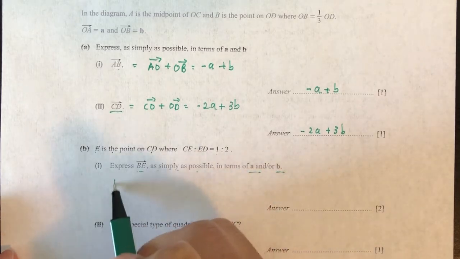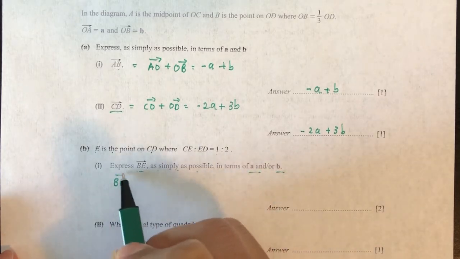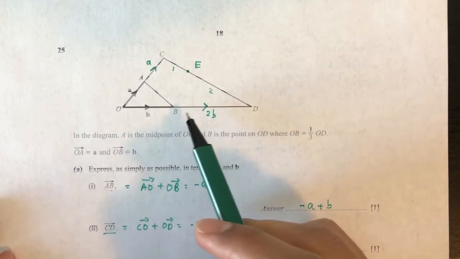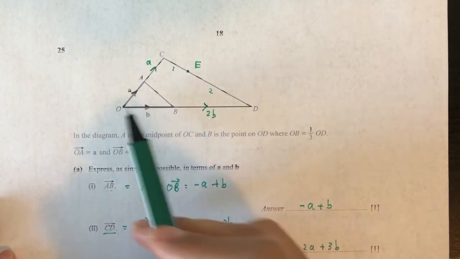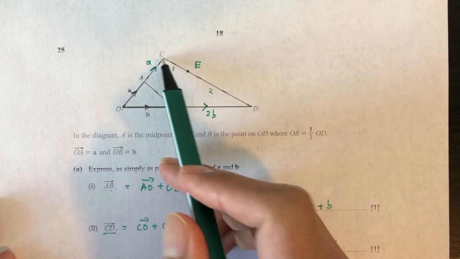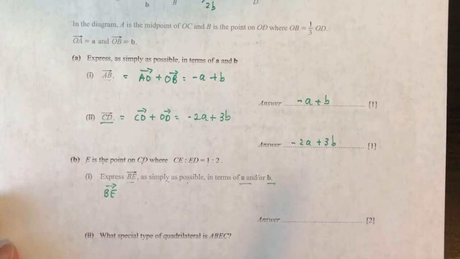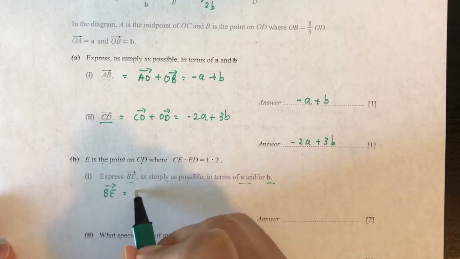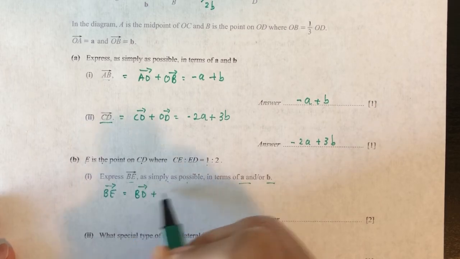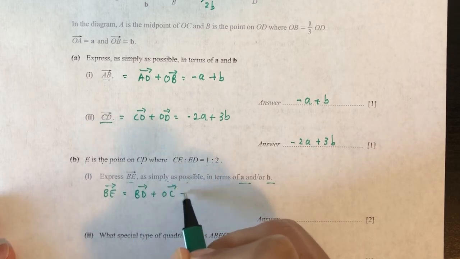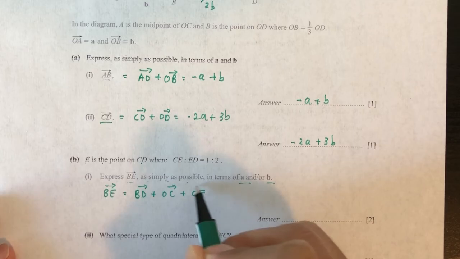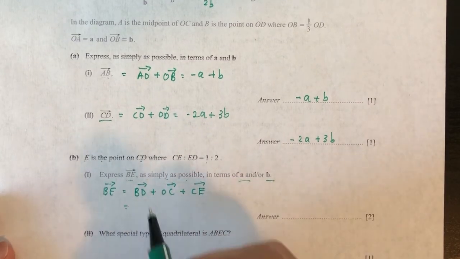So how can we find BE? To get from B to the point E, we move from B to O, from O to C, and from C to E. So BO is what?